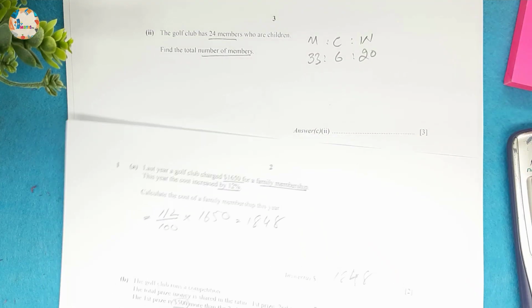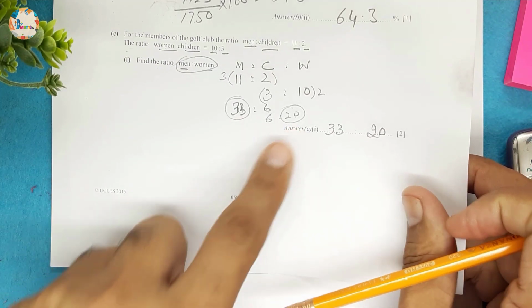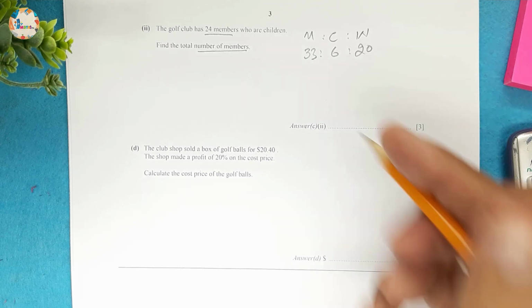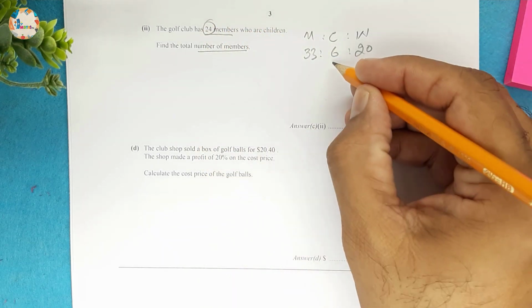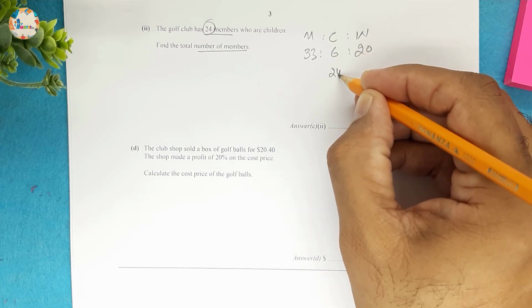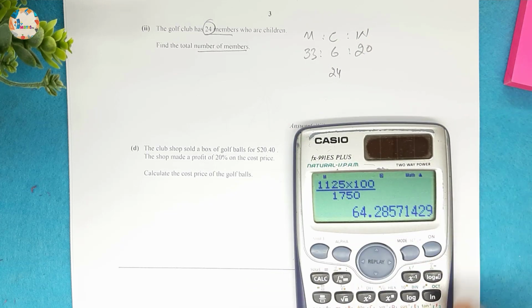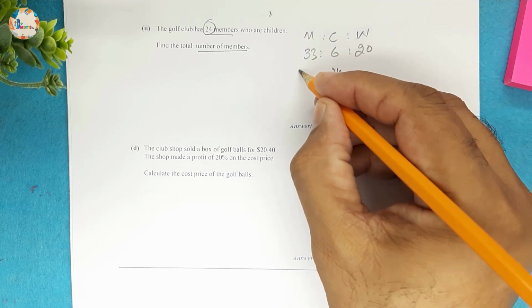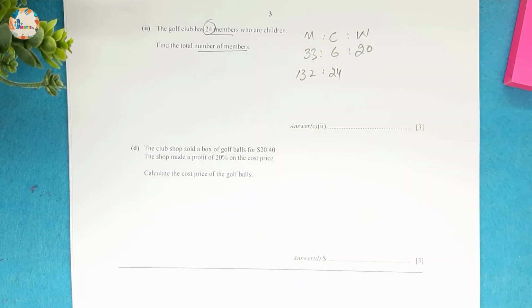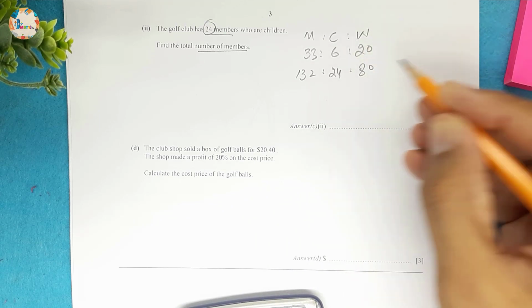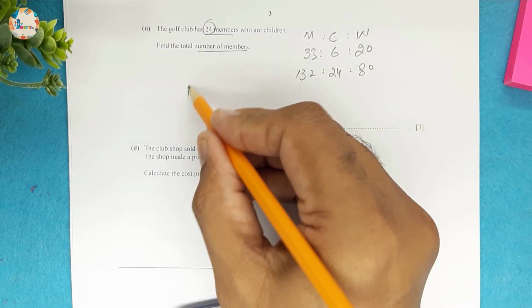This is what we have copied from the previous part over here, and then find the total number of members. Now this is 24, so this will be resulting to 24 by multiplying it by 4. So we can multiply everything by 4. So 33 multiplied by 4 will be equal to 132. So this will be 132, and 20 multiplied by 4 will be 80, and we can find the sum.